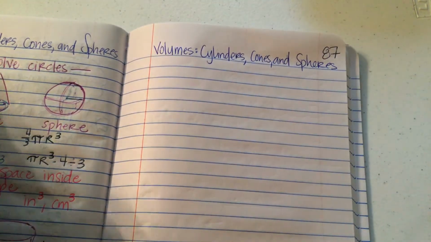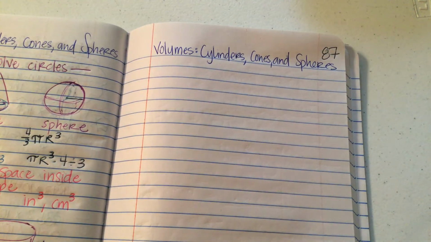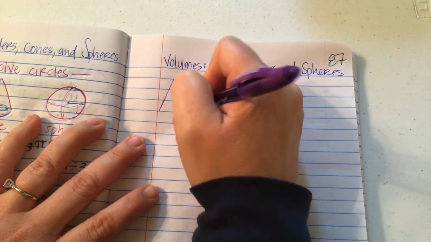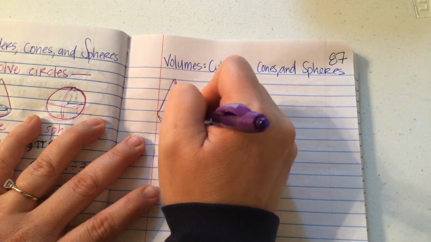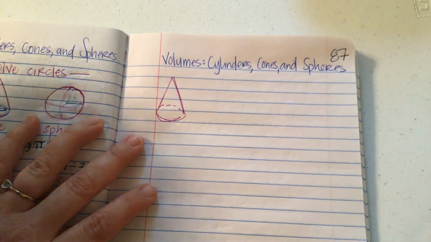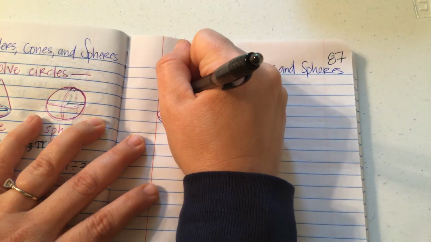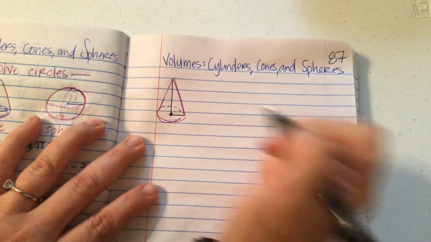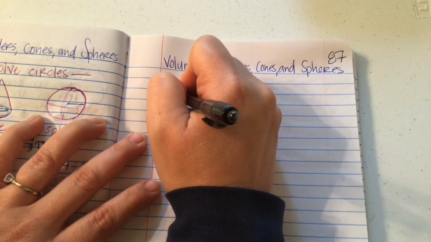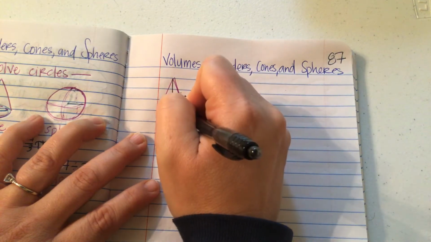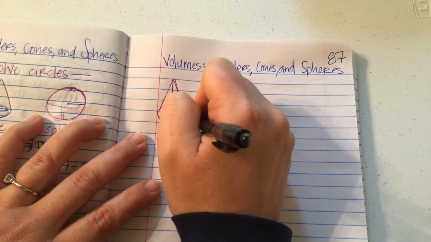So now let's go over here and let's talk cones. So again, a cone is going to look like this in the three-dimensional representation. It's going to have a height and a radius. And let's say the height is 9 inches and the radius is 3 inches.